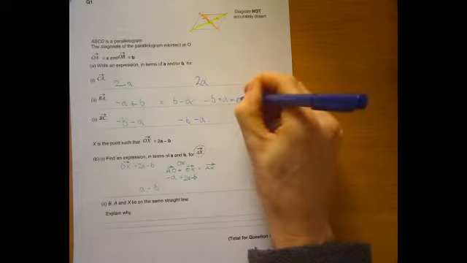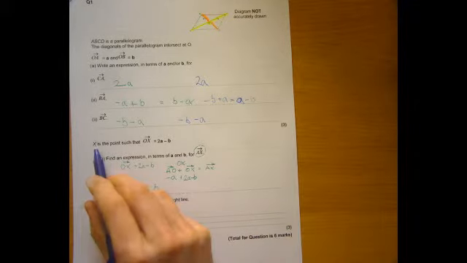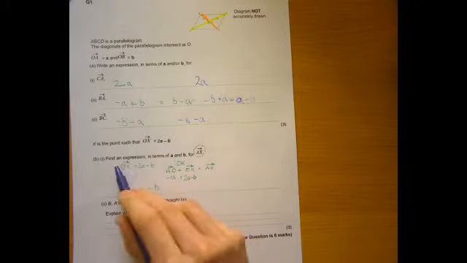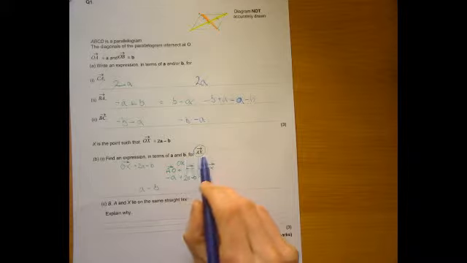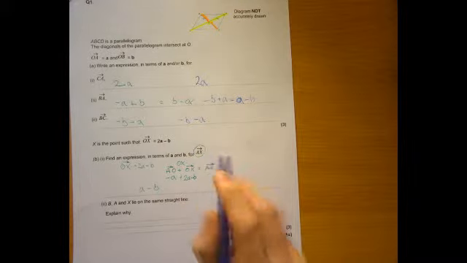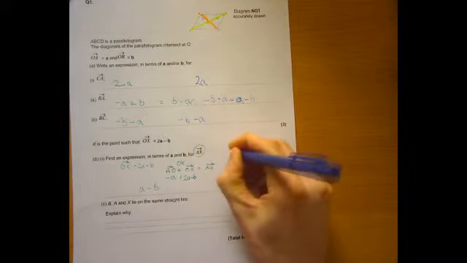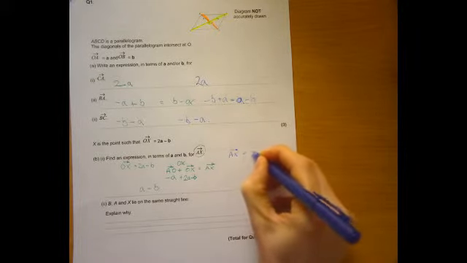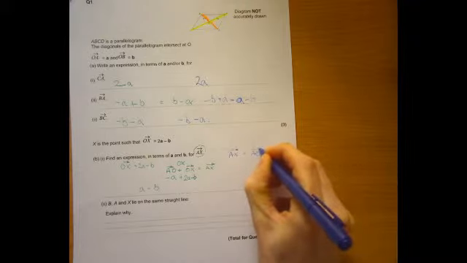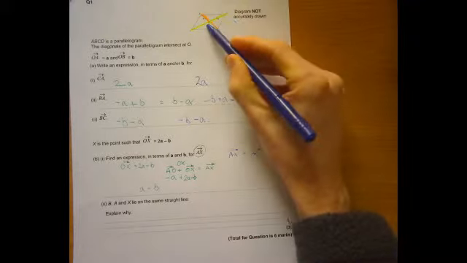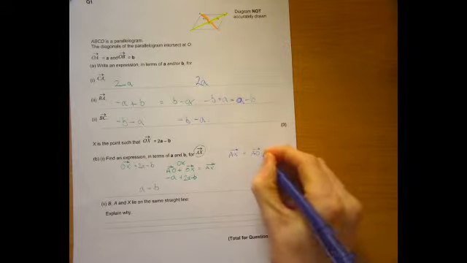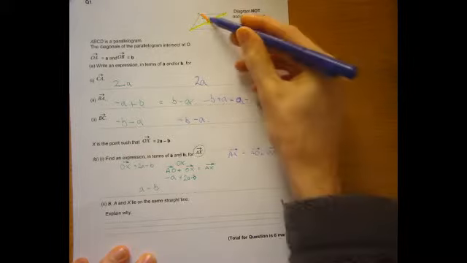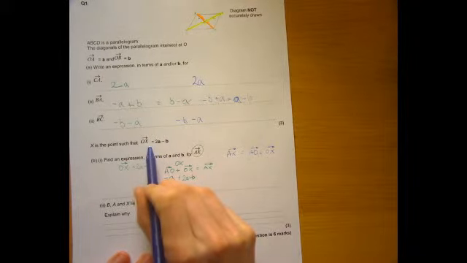There, a bit clearer. Okay, X is a point such that O to X equals 2A minus B. Find an expression for the term A to X. Right, I know that A to X is going to be equal to A to O, plus O to X. Now X isn't on my diagram, but I've been told here what O to X is.